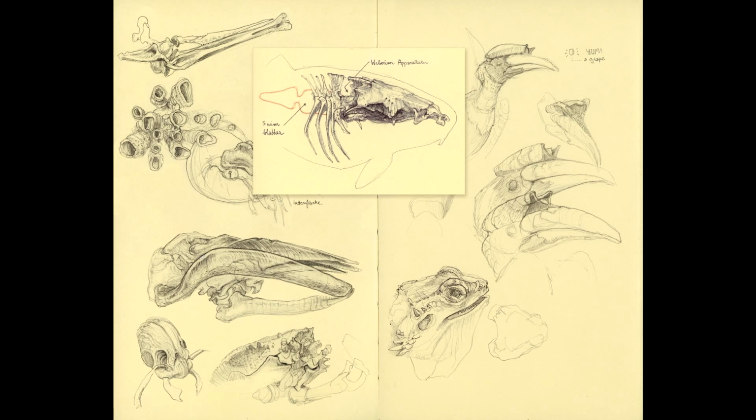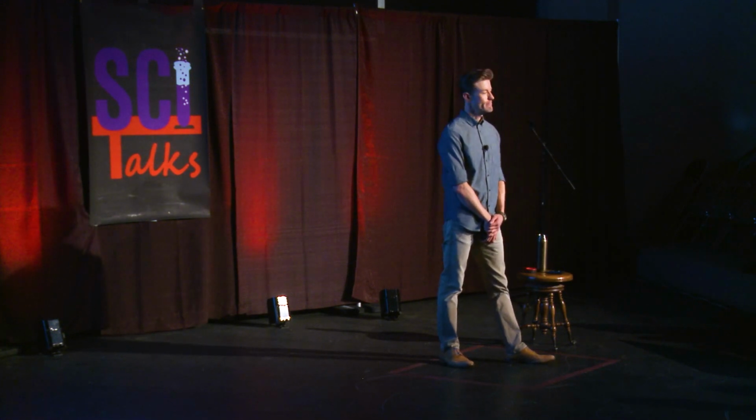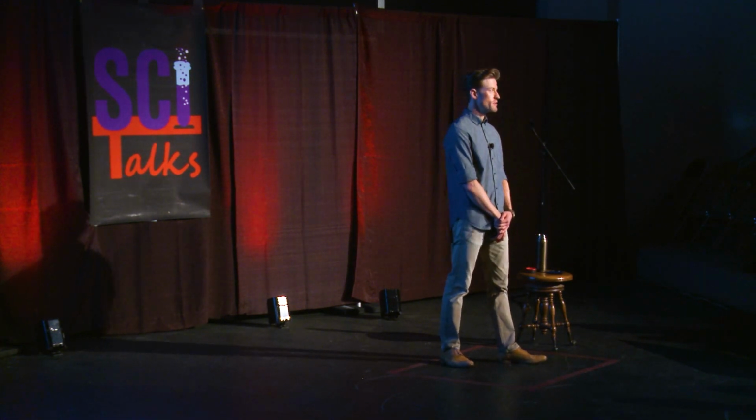So these are a mixture of pencil, and there's also some dirt cheap ballpoint pen in there as well. It's a pretty portable combination. And nobody tries to steal your fancy pens either.